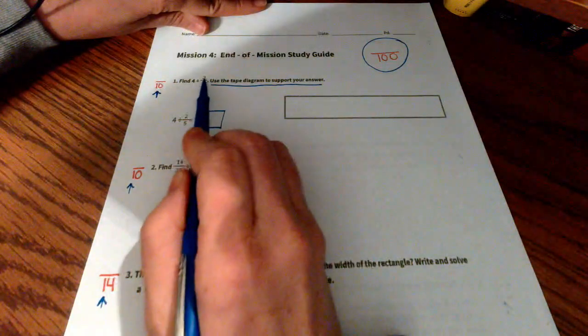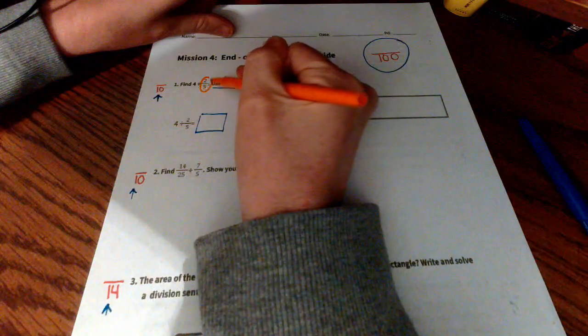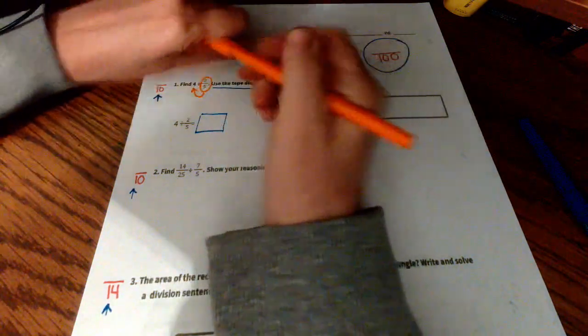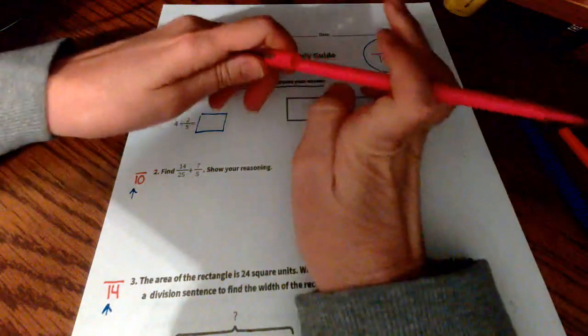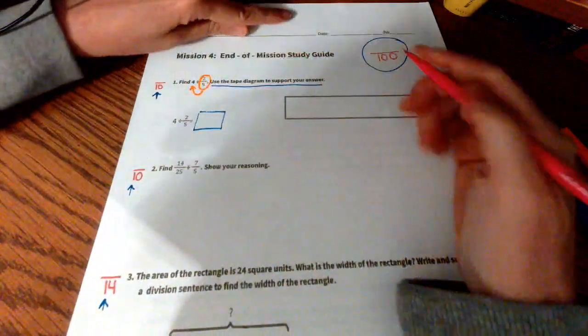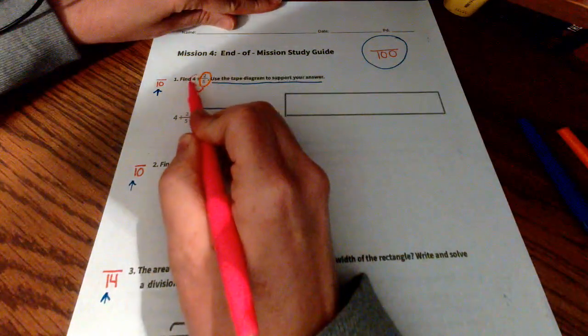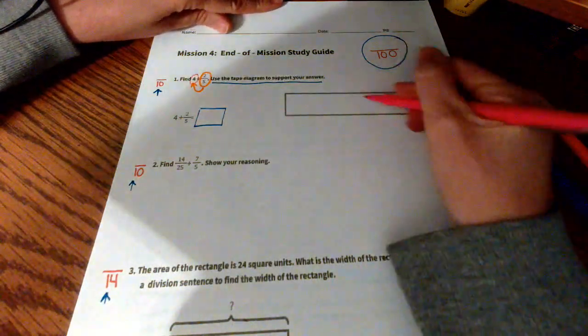So we're going to find how many 2/5 are in 4. You practice this lots of times on your Zern. So hopefully you've completed those Zern lessons, because your Zern has you practice this over and over again. All right, so we have to see how many 2/5 are in 4. Well, in order to do that, the first thing we have to do is have 4.